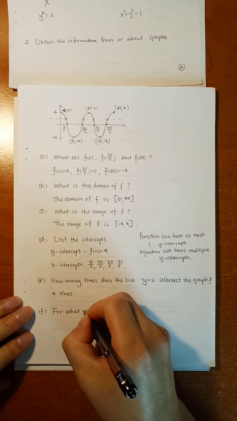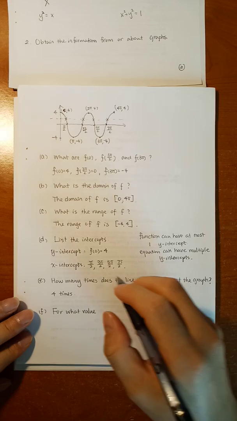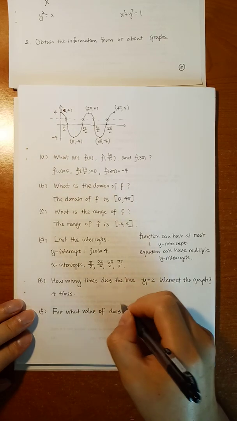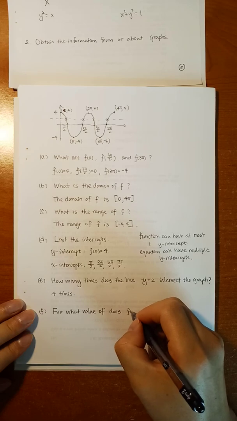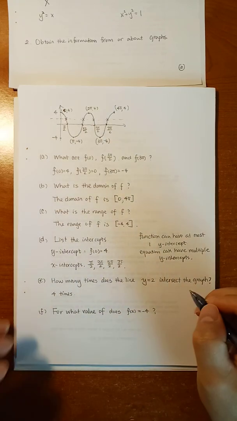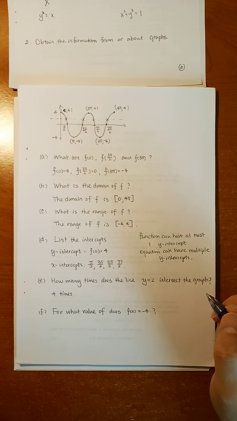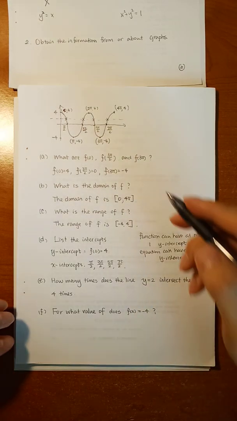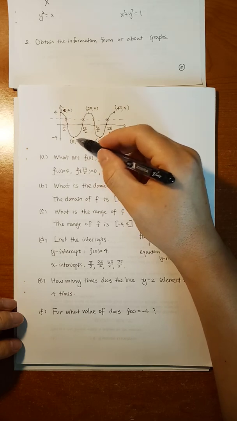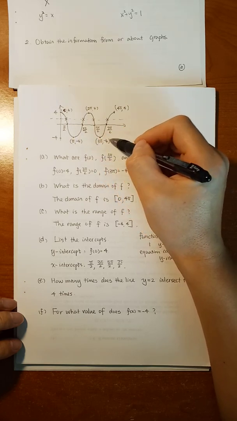For what values of x does f(x) equal -4? Equal -4, where? Here, π, 3π. When x is π, it is -4. When x is 3π, it is -4.